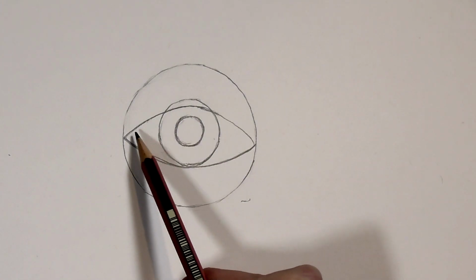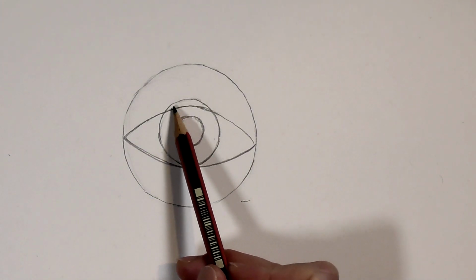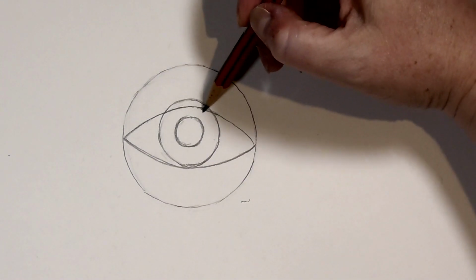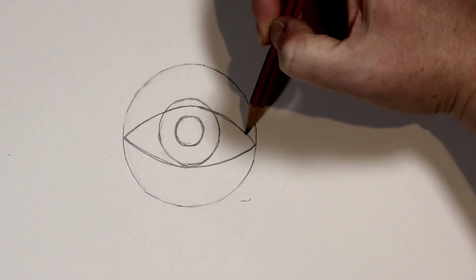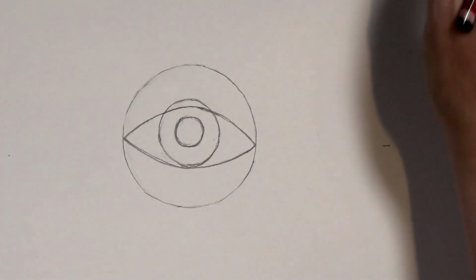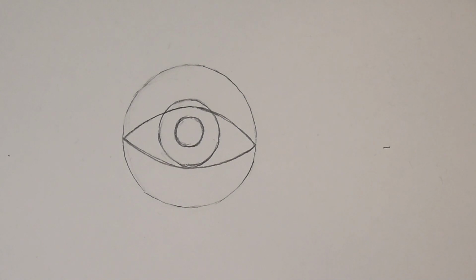And as you can see, I'm just cutting across that iris circle there. That's quite important, which I'll be able to show you why as this moves along.